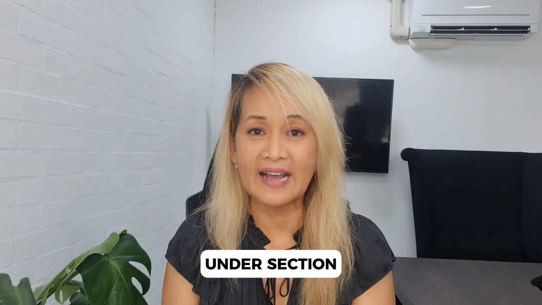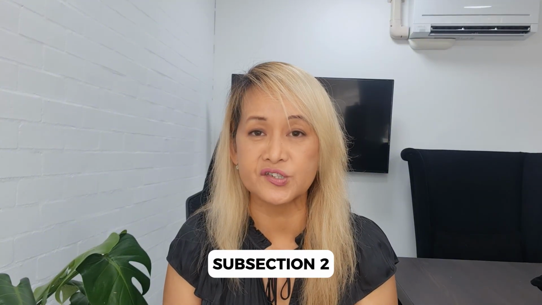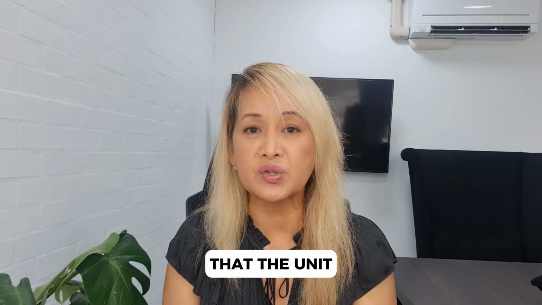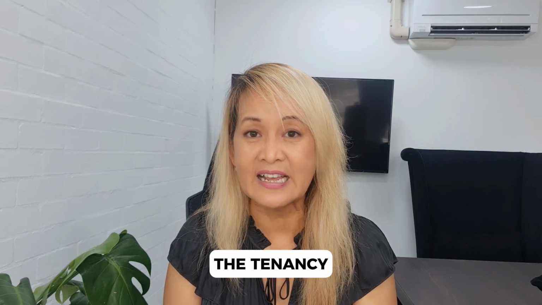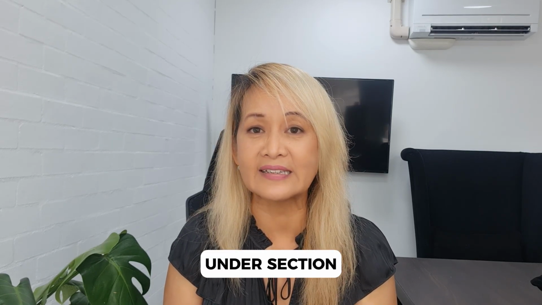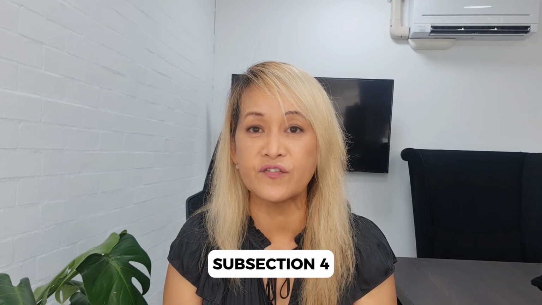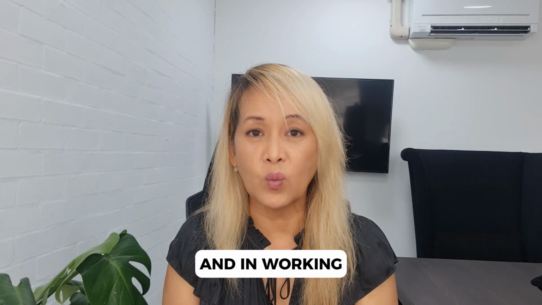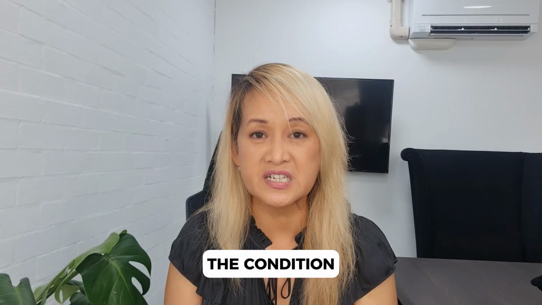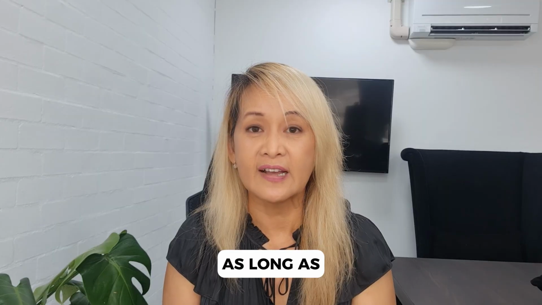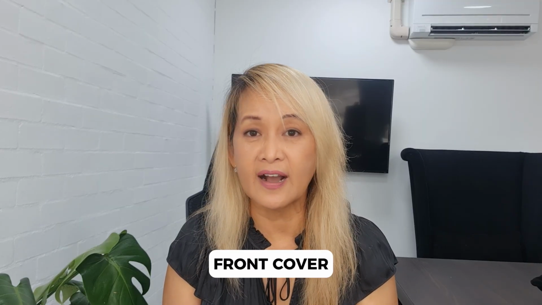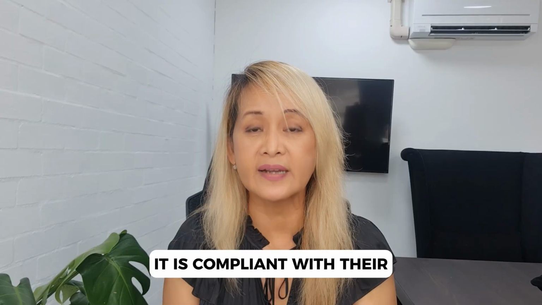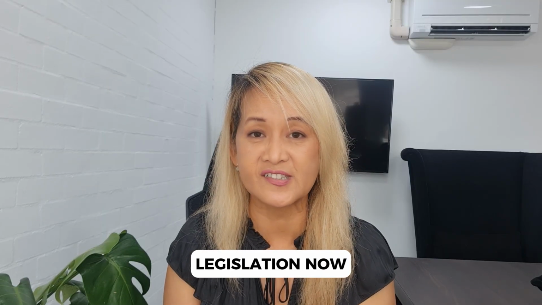During the tenancy, under section 188 subsection 2, they must ensure that the unit remains clean, having regard for the condition at the start of the tenancy. And when they vacate, under section 188 subsection 4, they need to return your unit to you clean and in working order, having regard for the condition at the start of the tenancy. So even if it still works, as long as they haven't damaged the front cover or the vanes, it is compliant with their obligations under that legislation.